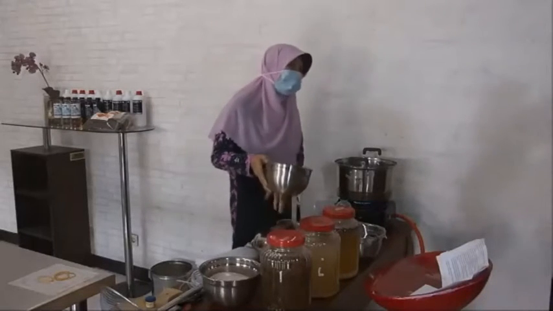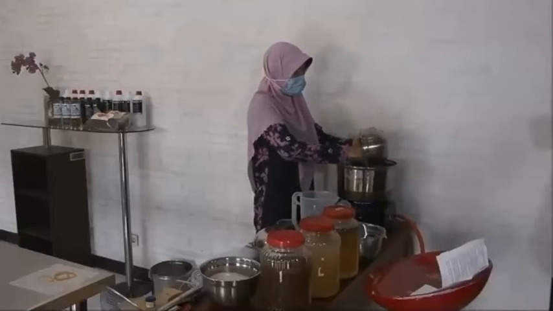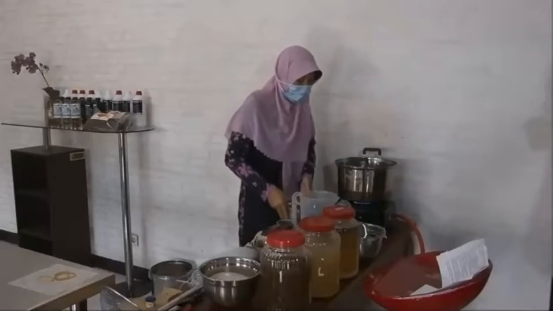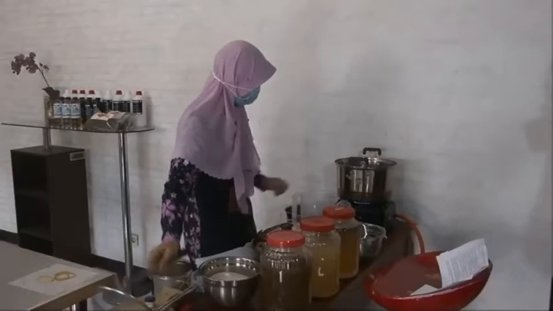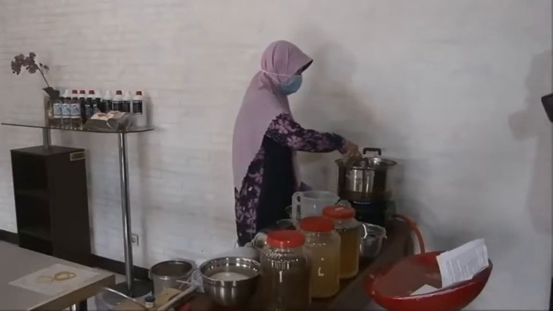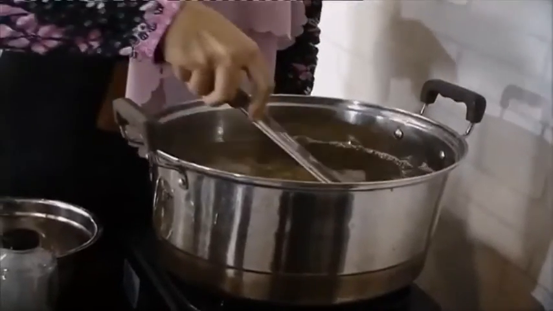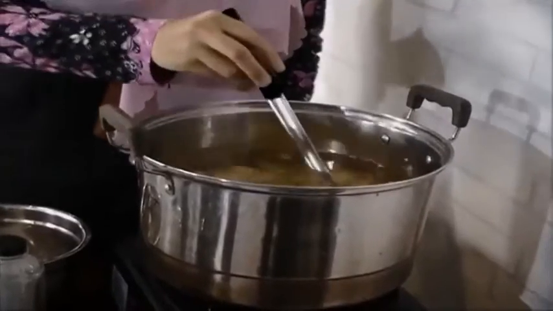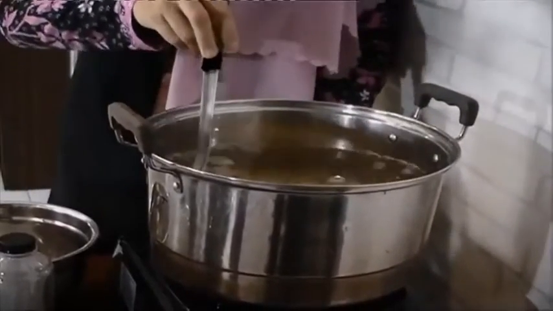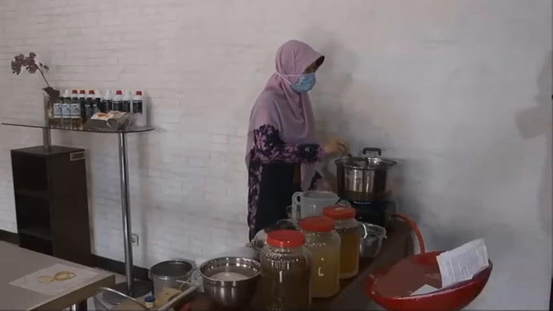We need 15 liters of water, but because this is a simulation, we only need a liter. And then this is the potatoes, and boil it for 15 or 20 minutes.